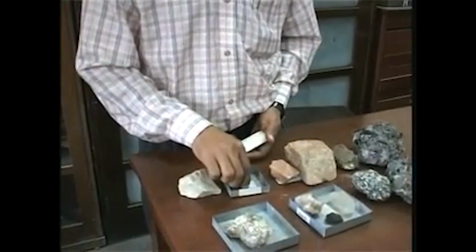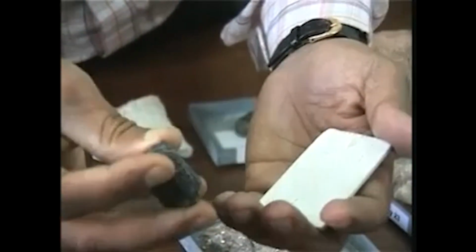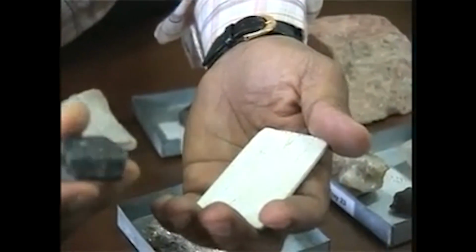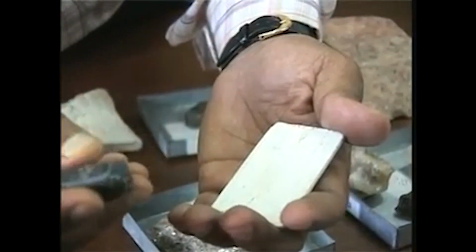And the streaks, as I mentioned in the indoor lesson earlier, the streak is not the same as color. So although you could get a mineral which is dark in color, for the same mineral you may actually get a white colored streak. So let's look at some of the streaks here. Let's start with the pyroxene mineral. This is the sample of pyroxene that I showed you earlier. It has a dark color, as you can see very easily.